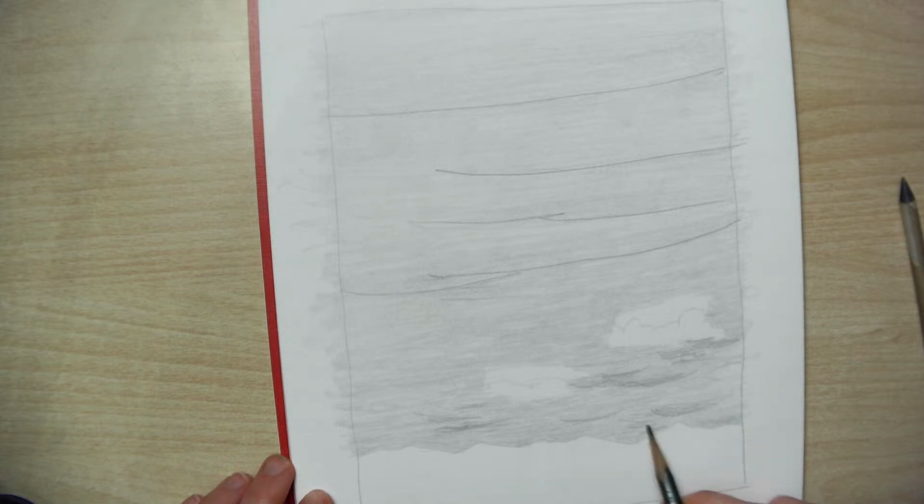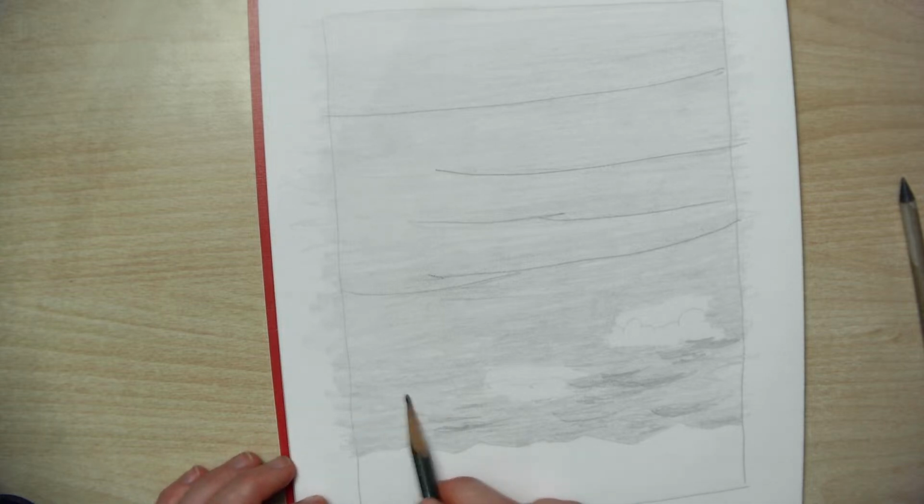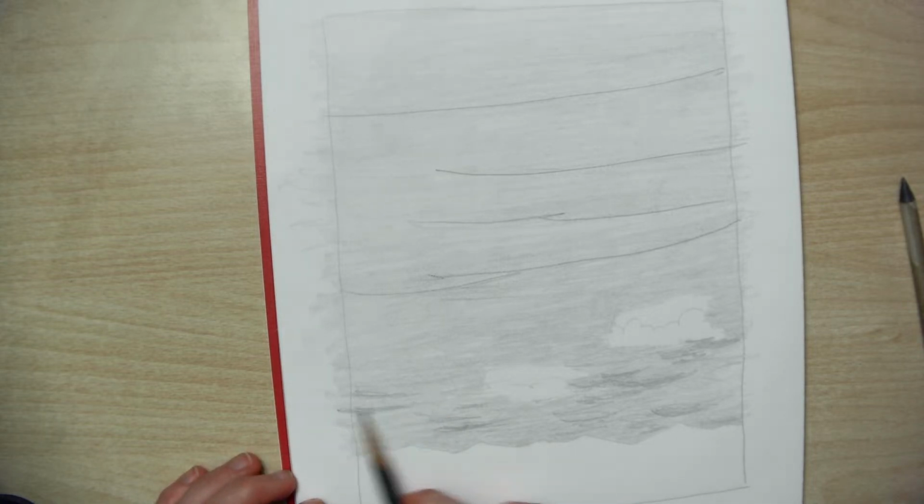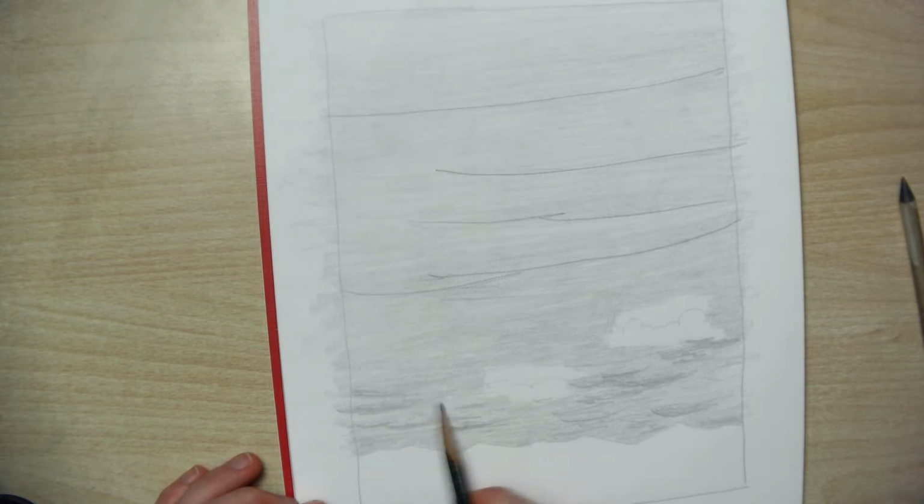And now I can do this more minimalist thing that emerged from my lines earlier. Now that all here is gray, I can just go in with a couple of lines.